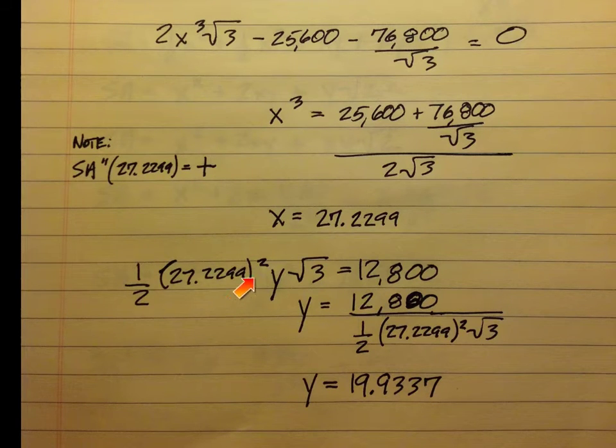And now you have to solve for y. So plug this back into the volume formula. Divide 12,800 by 1/2, this quantity squared, and the square root of 3. And come up with 19.9337.